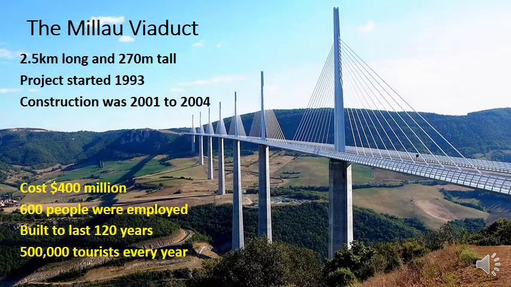Now, one of the reasons they built the bridge this way, using a cable stay bridge, was that they wanted the bridge to look beautiful. And by having a beautiful bridge, it's become a tourist attraction. 500,000 tourists go to this bridge every year. Isn't that incredible? And who can blame them?